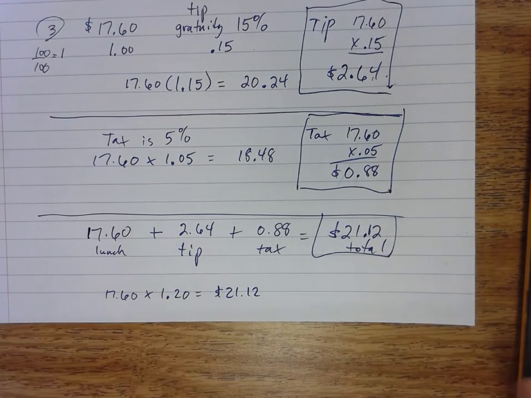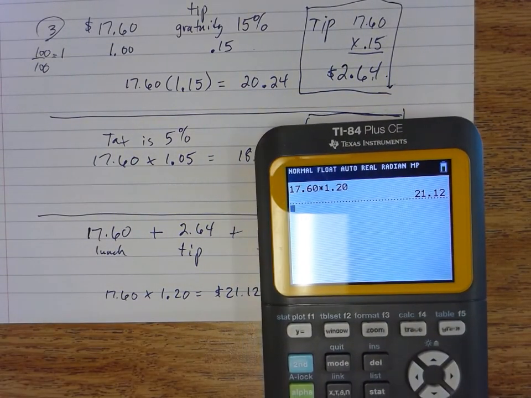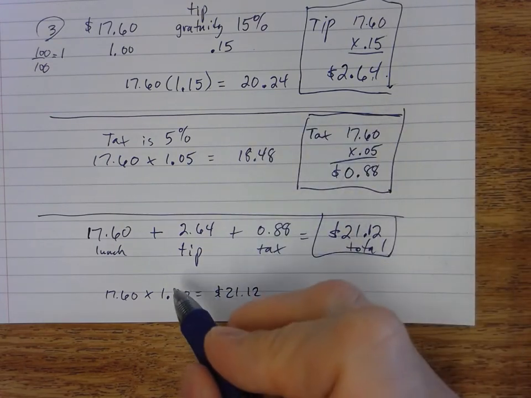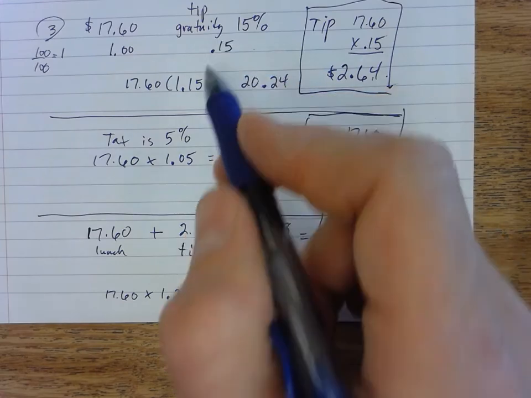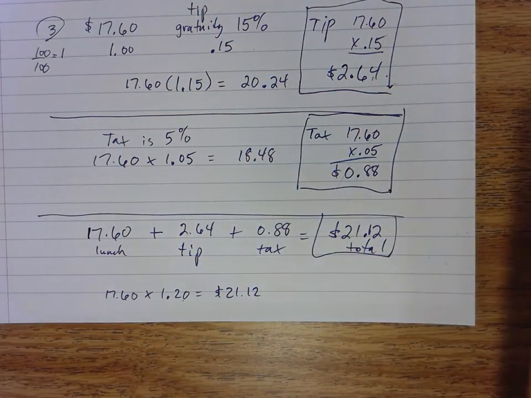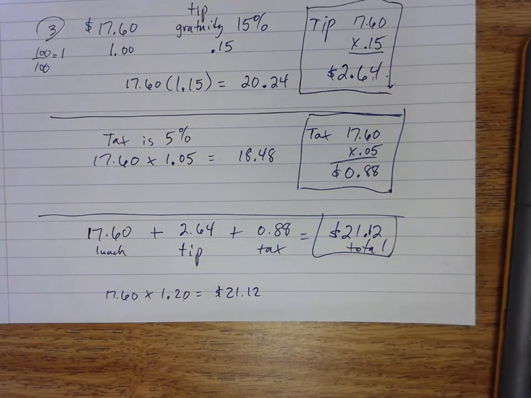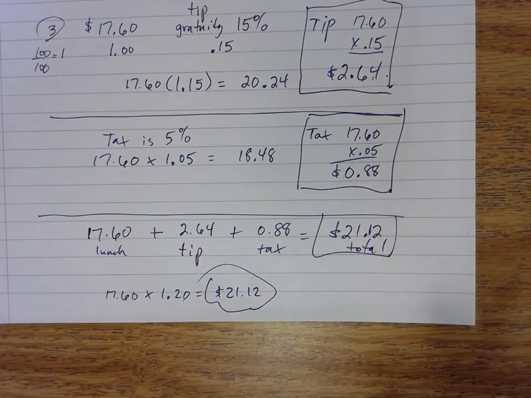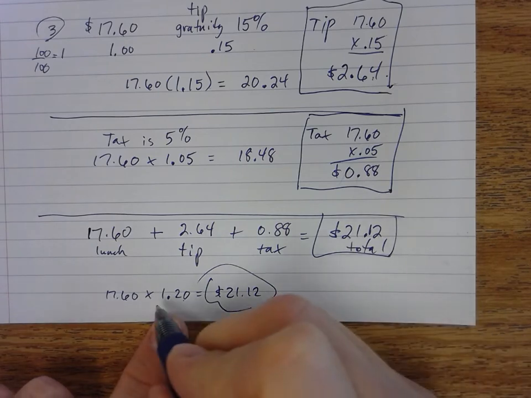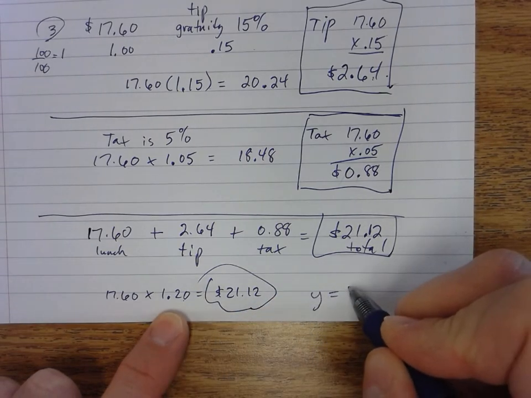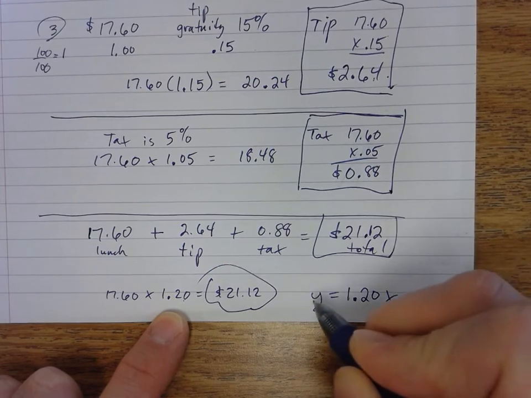So you can really speed that question up by putting those two together. The 5% plus the 15% gives you the 20% right there. That did give me 2112. I'll be darned, that does work. Now, I believe that will be the last one. I may come back and do some more with you on the next day, but that ought to get you going in the right direction. Again, you can change these to equations. For this one, y equals 1.20x.